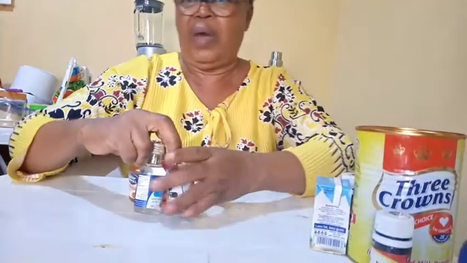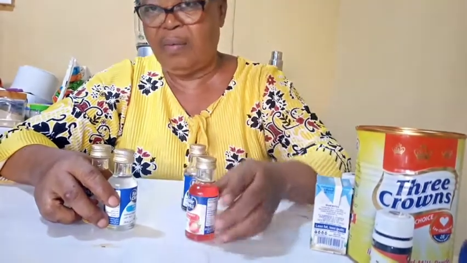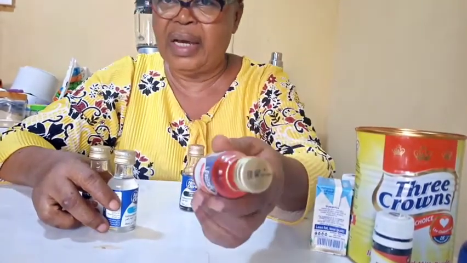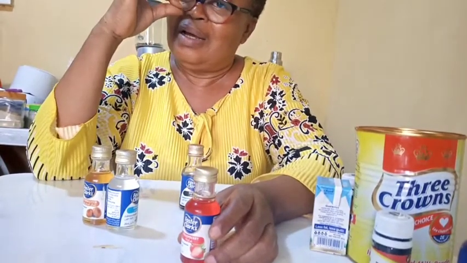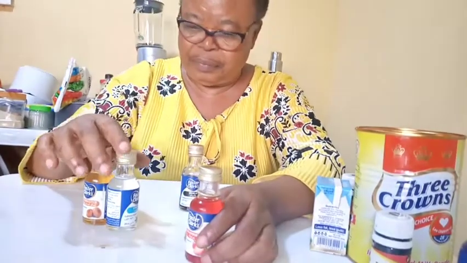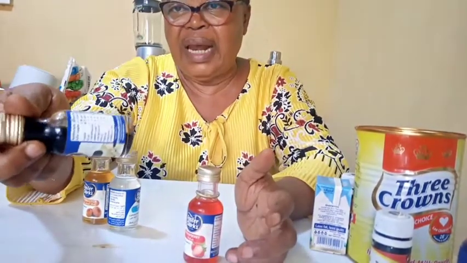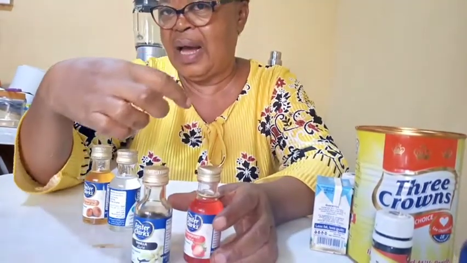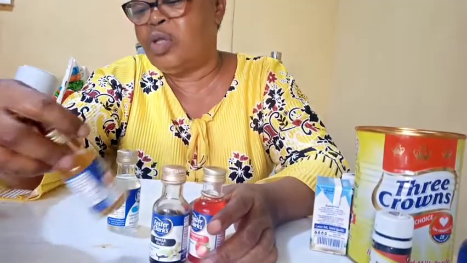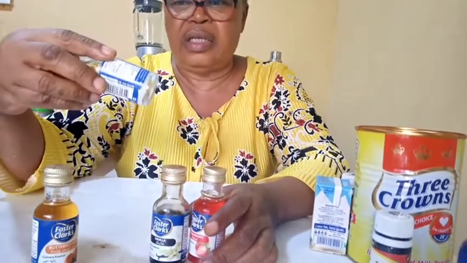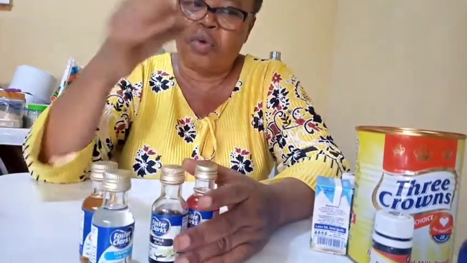Here we have flavor. This is strawberry flavor for strawberry cake, to give it that distinct strawberry flavor. Here is vanilla for your vanilla cake, to also give it that vanilla flavor. This is butterscotch. We have several. This is coconut for your coconut cake, to give it that coconut flavor.